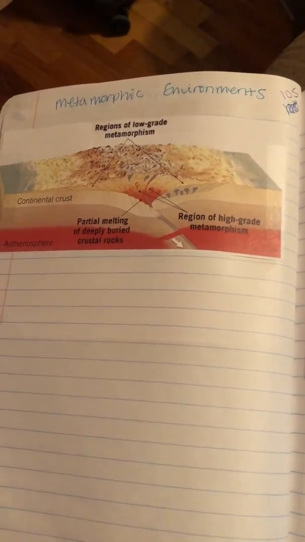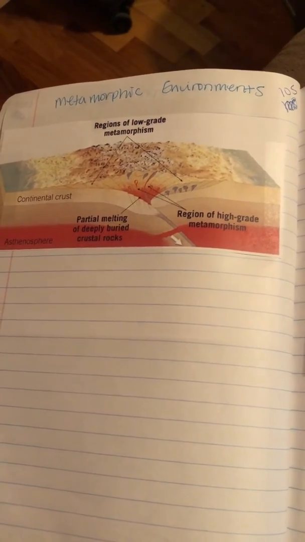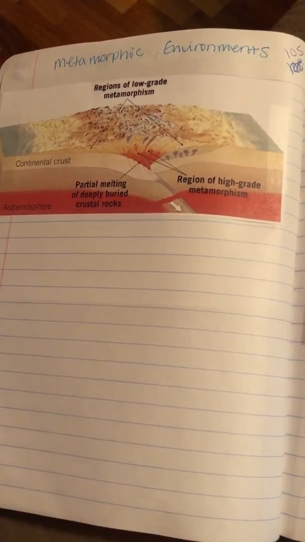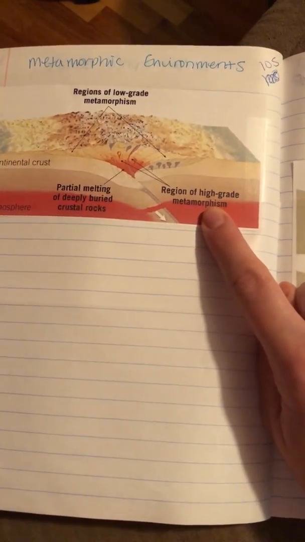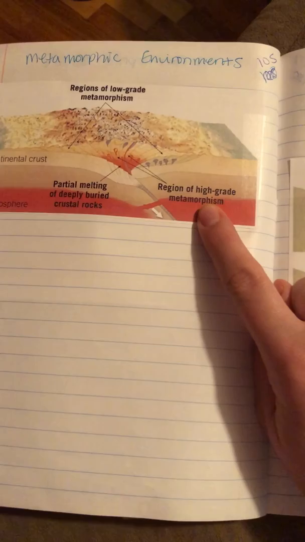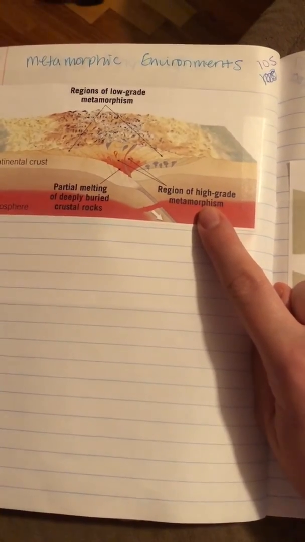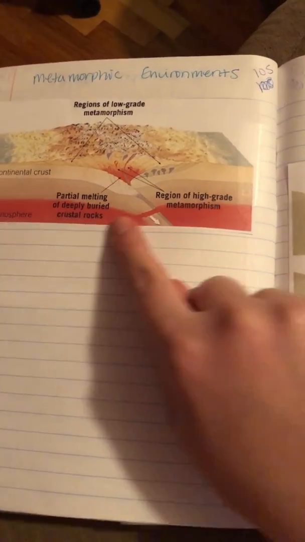Okay, page 105. Create a legend on this page which explains the types of metamorphic environments as well as the PT conditions under which each grade of metamorphism pictured would occur. So what are the PT conditions for high grade? Hint, high grade means high pressure, high temperature.